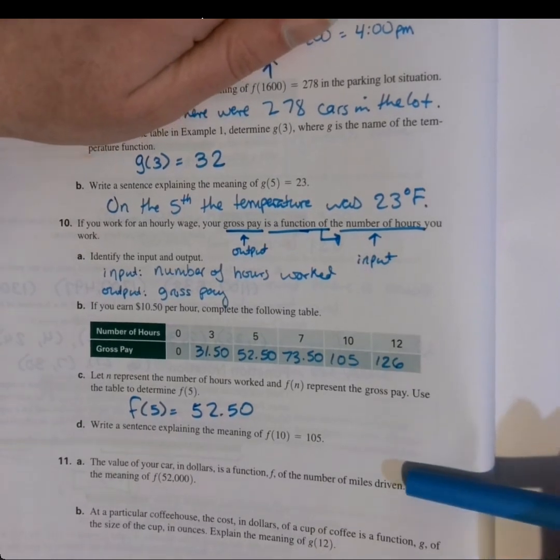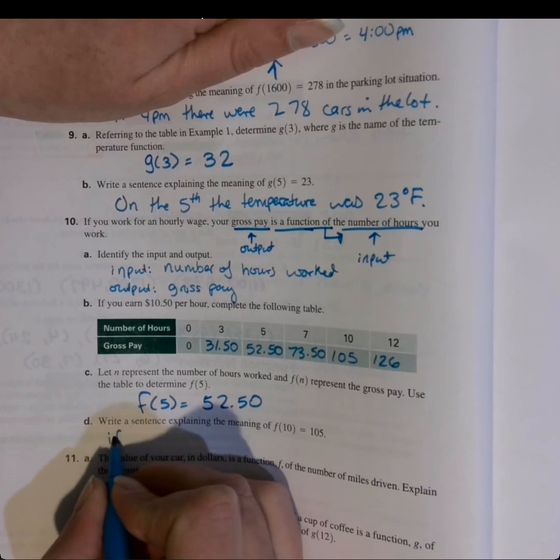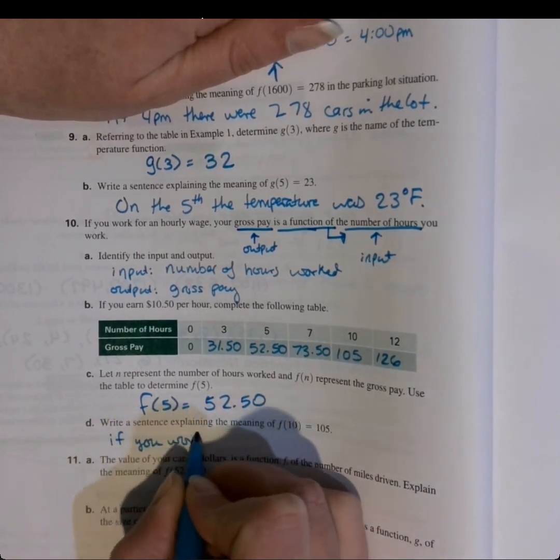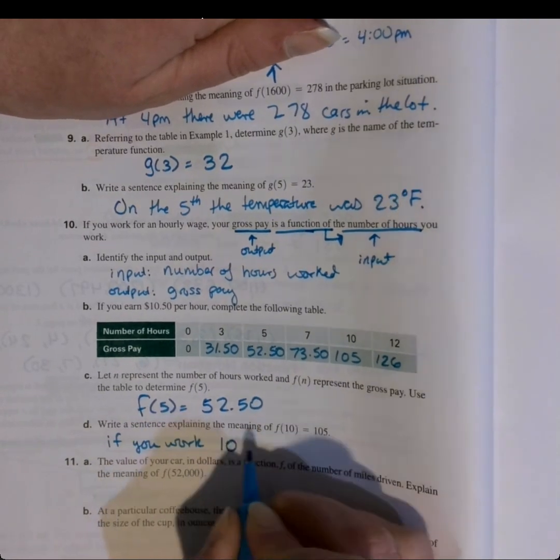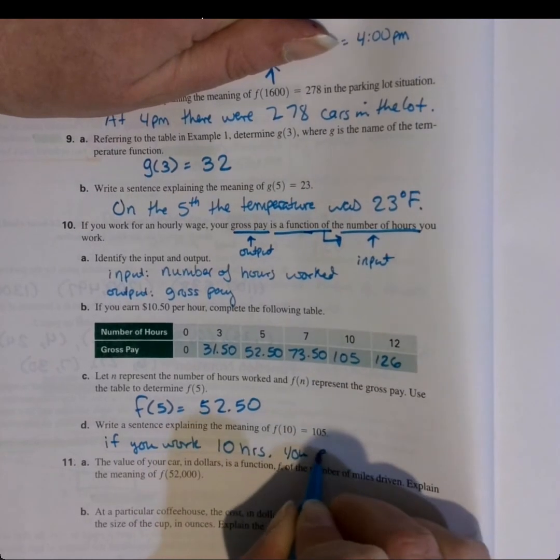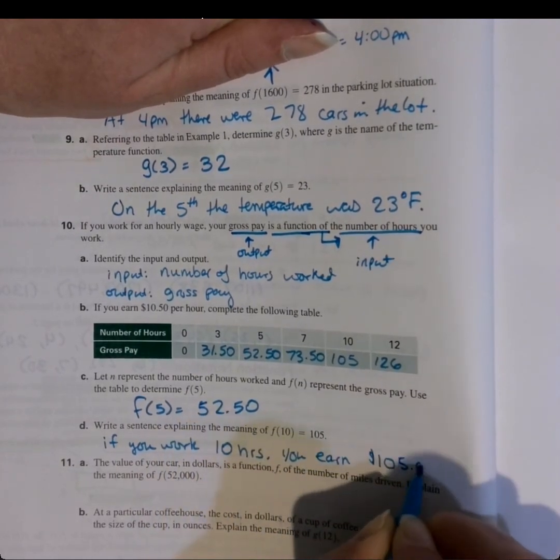Write a sentence to explain the meaning of f of 10 equals 105. So if you work 10 hours, 10 is the input, you earn $105.